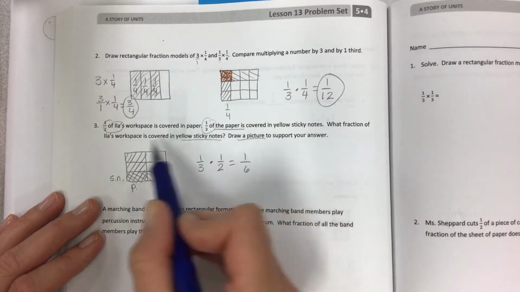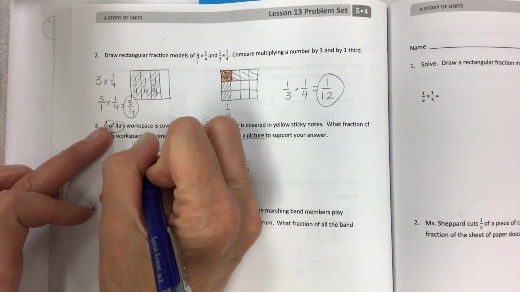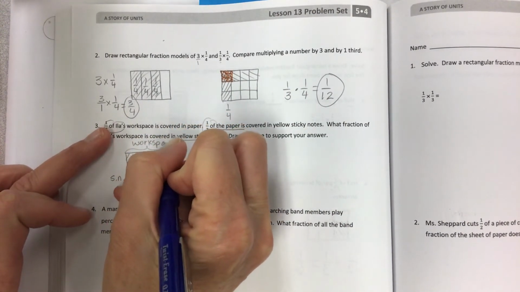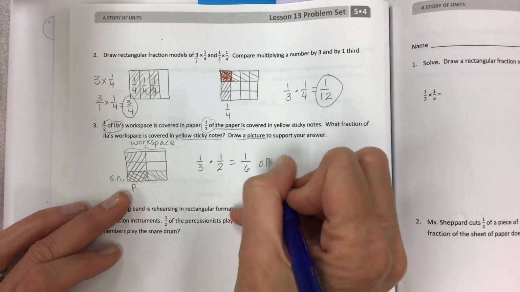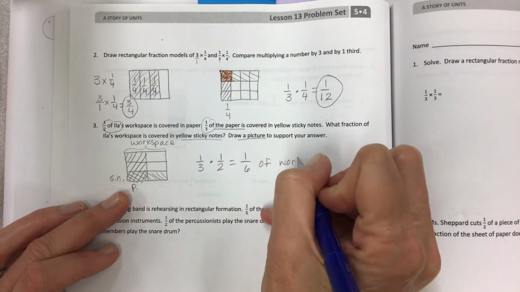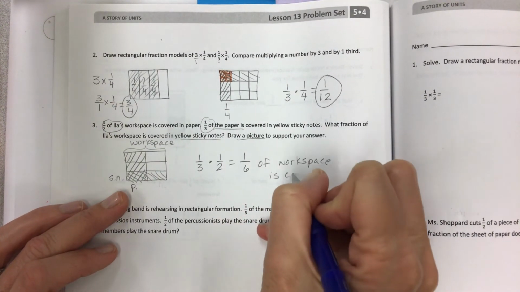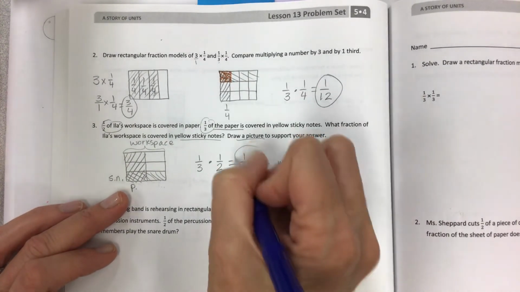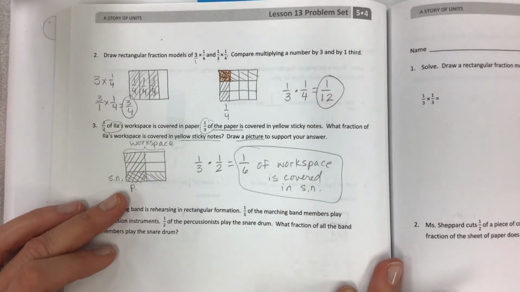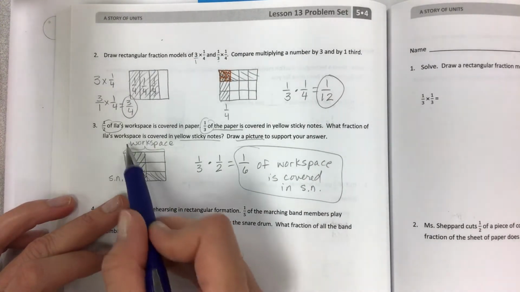And so the whole thing, what fraction of the workspace, this whole thing is the workspace. That would be helpful if I label that whole thing. And that means 1/6 of the workspace is covered in sticky notes. There you go. So there's your picture, sticky notes, paper, workspace.